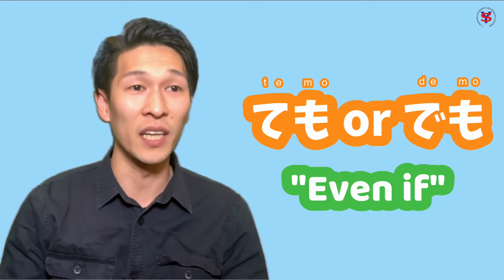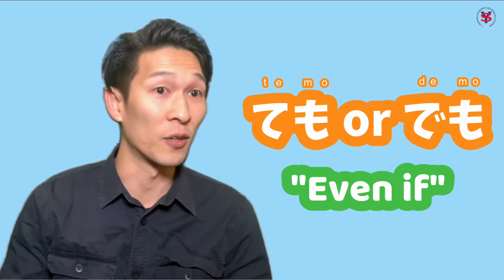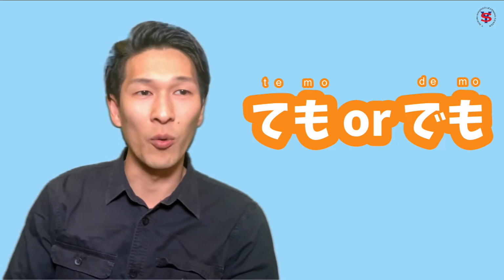In our previous lesson, we learned one of the conditional clauses in the Japanese language, which is tara, na kung saan nalaman natin kung paano gumawa ng mga pangungusap gamit ang if in Japanese. In today's lesson naman, we will learn other conditional forms in Japanese, which are temo or demo. So, this is like saying even if in English or kahit na sa Tagalog, no? So, let's take a look at our temo and demo in today's lesson. Handa na ba kayo matuto ng Japanese in Tagalog? Alright, let's go!